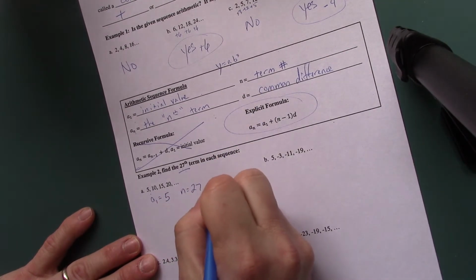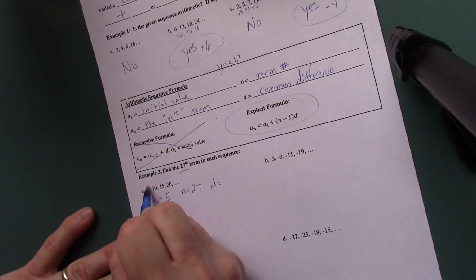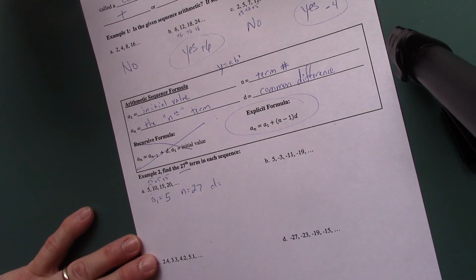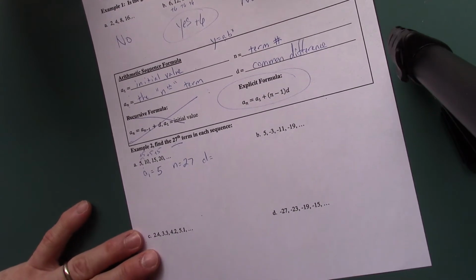And then d, the common difference, well, that's something you have to determine. Well, that's plus 5, plus 5, plus 5. It has to be consistent. I'm not going to try and fool you and give you ones that are not. So the common difference here is a positive 5.